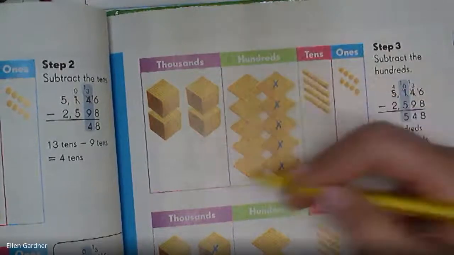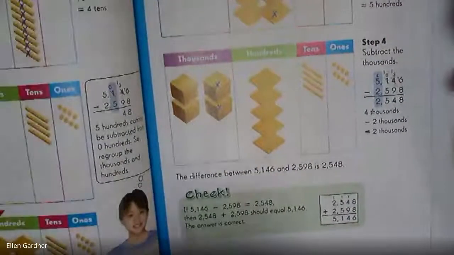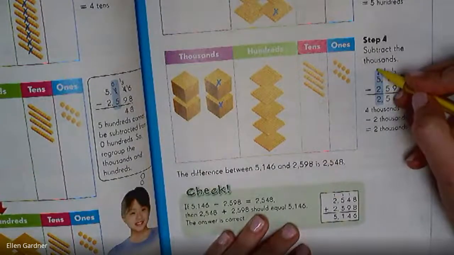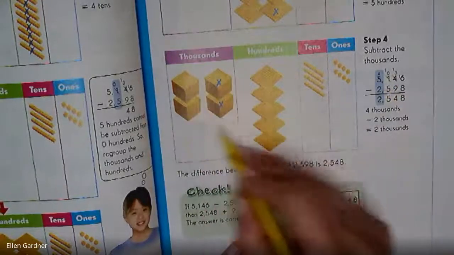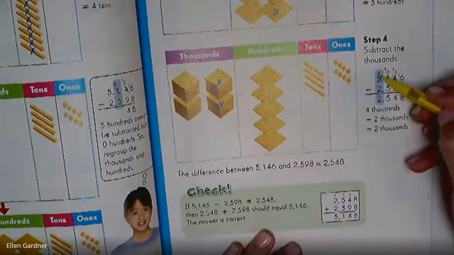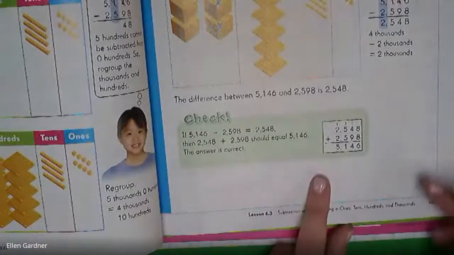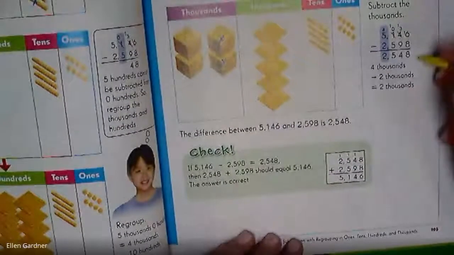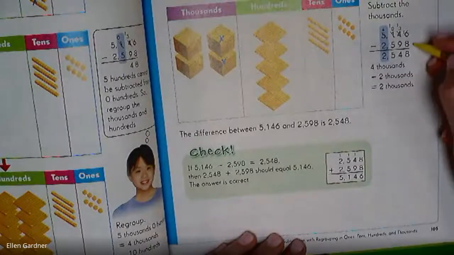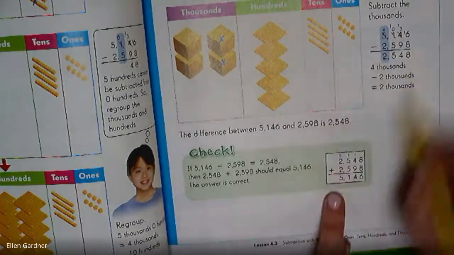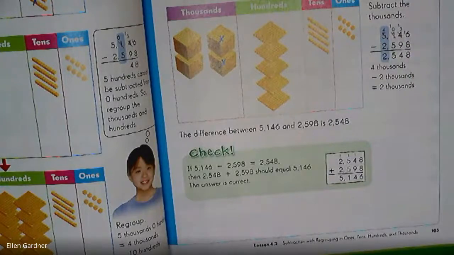This is what that step looks like. Our final step is simpler because for the thousands place, we have 4 minus 2 thousands. We can do that without regrouping because the digit on the top is larger. We've regrouped in every place value. And as you can see at the bottom, to check our work, we can add the difference to the bottom number to get hopefully this exact same answer. And if it matches, then you can feel good that your answer is correct.